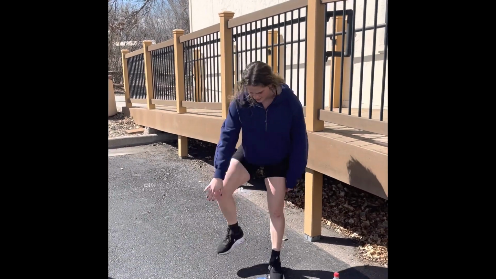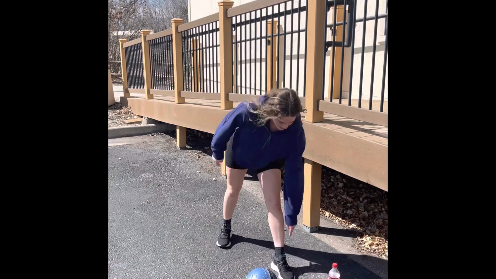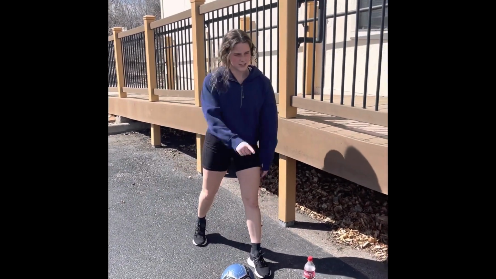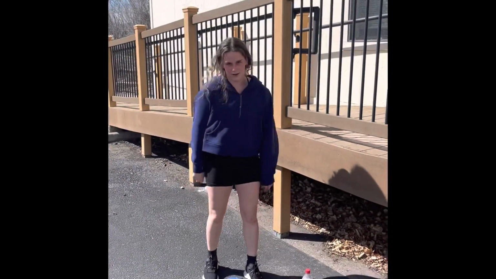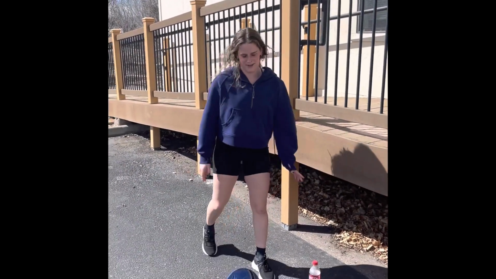So this part in here, and we're going to take a step. Plant foot's going to point towards our target, which is that trash can. And then we're going to kick it with the inside part of our dominant foot, which for me is my right foot.